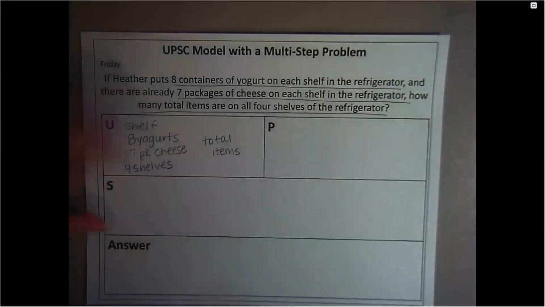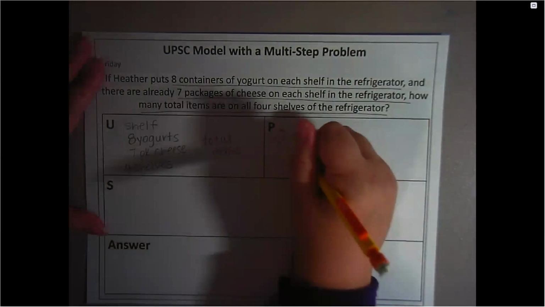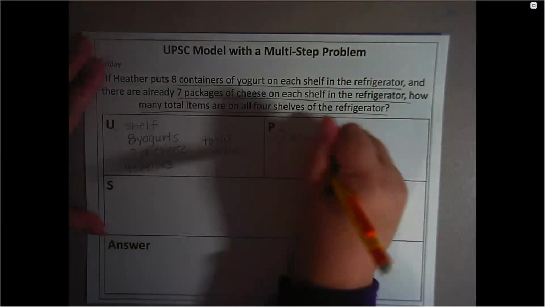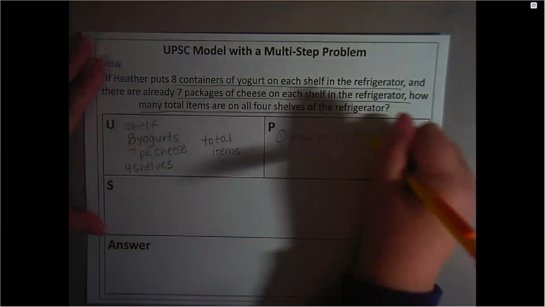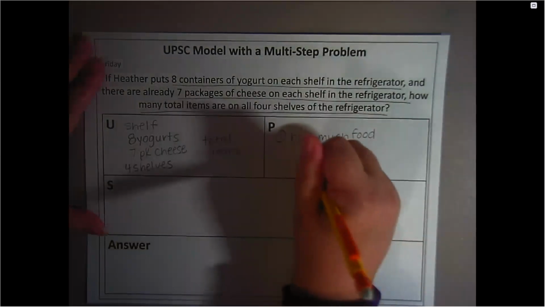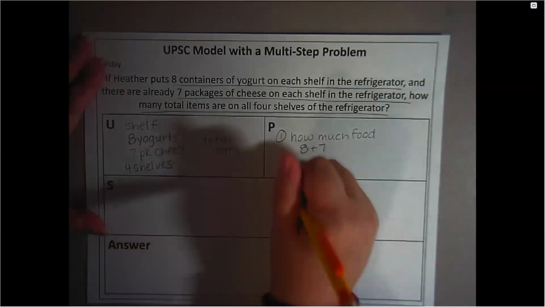So, this is a multi-step problem. So the first thing I need to do is know how much food is on each shelf. So I'm going to take the 8 yogurts plus the 7 packages of cheese. And then I'm going to get a total.